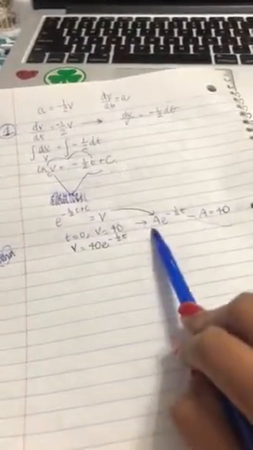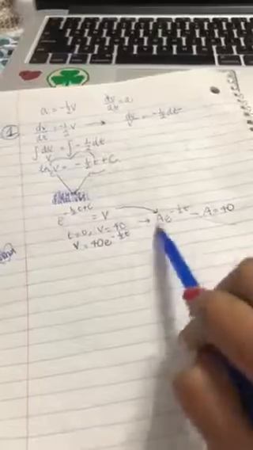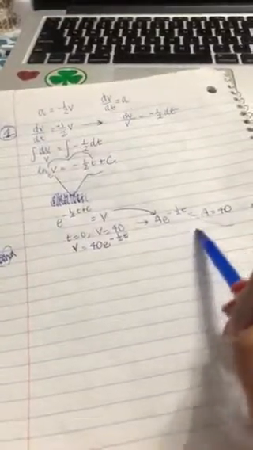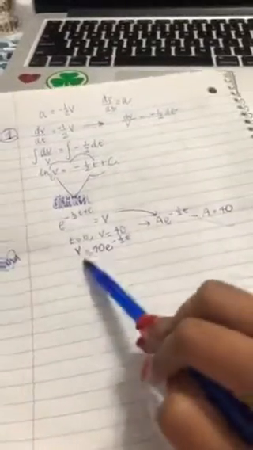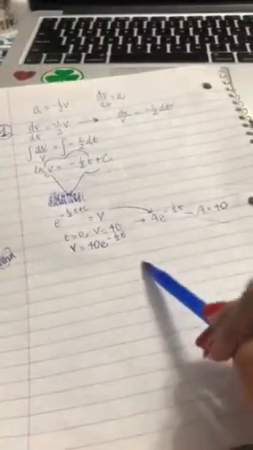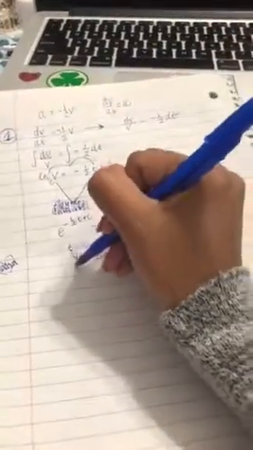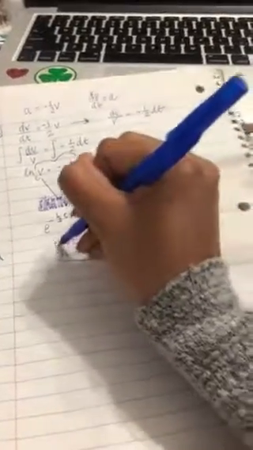And so you can substitute that into this equation right here, and you will get that 40e to the -1/2 t. And remember, that's the same thing as the velocity here. So you can say that velocity is 40e to the -1/2 t. And that is the answer.